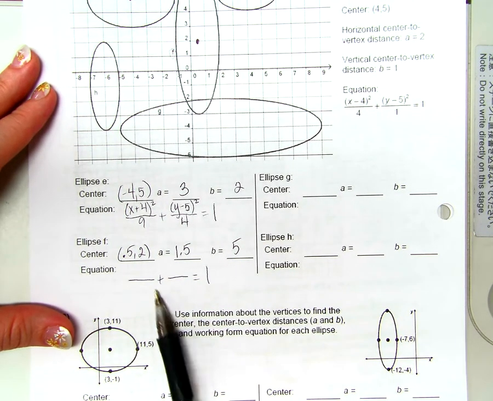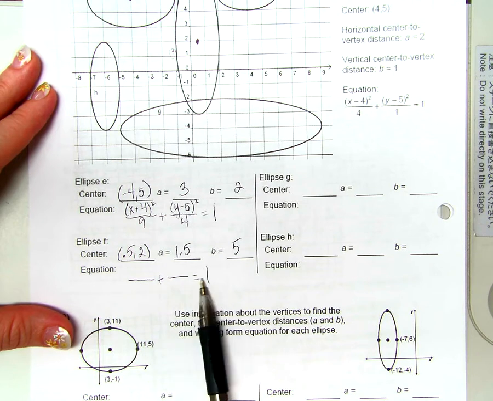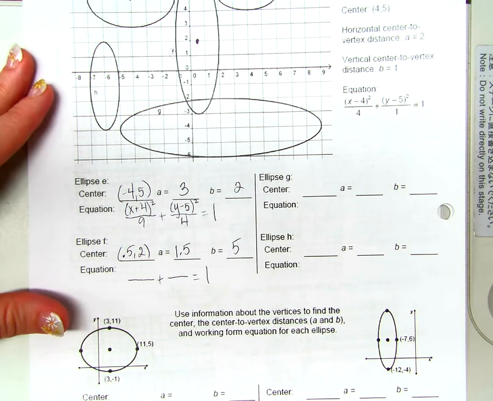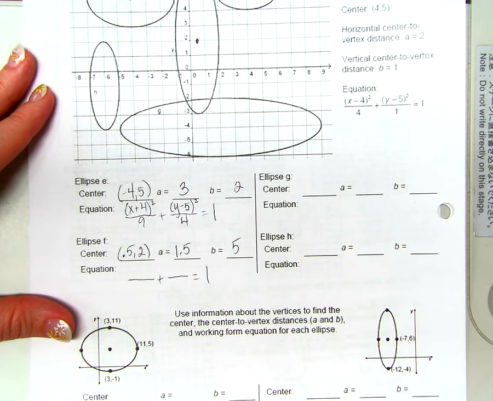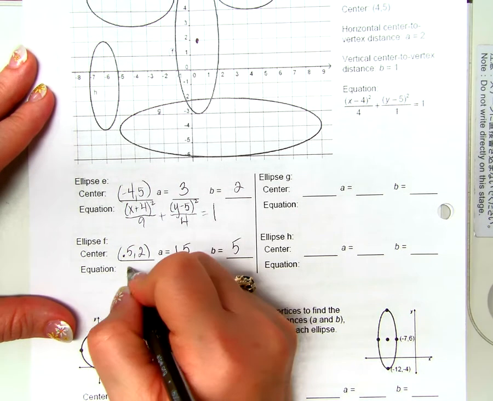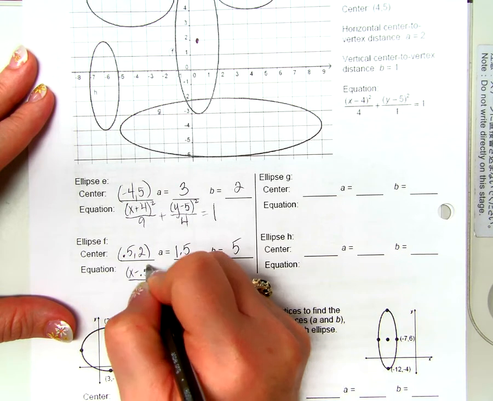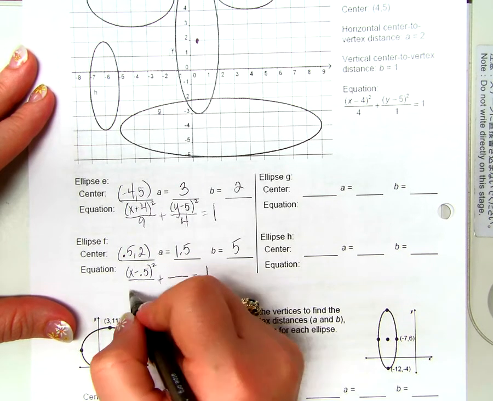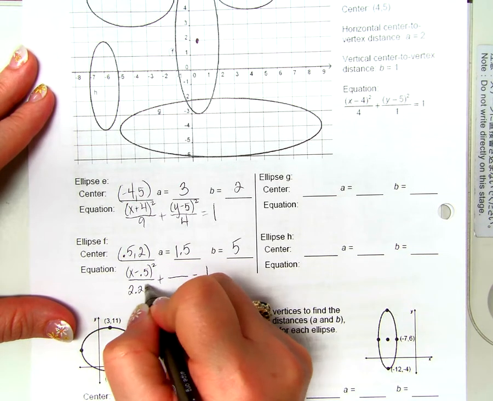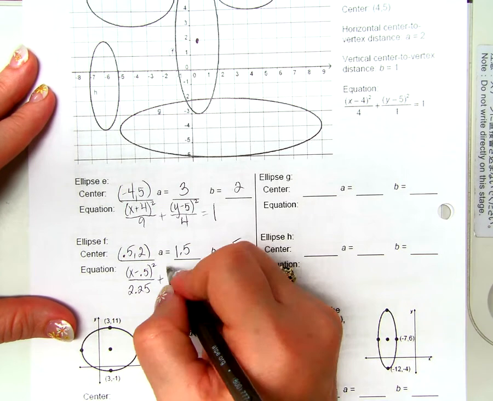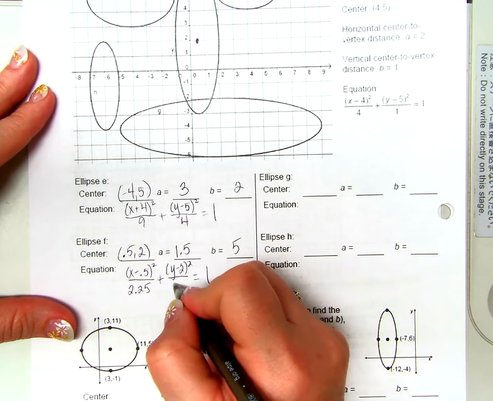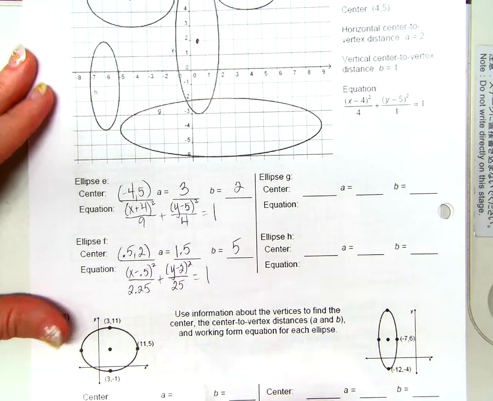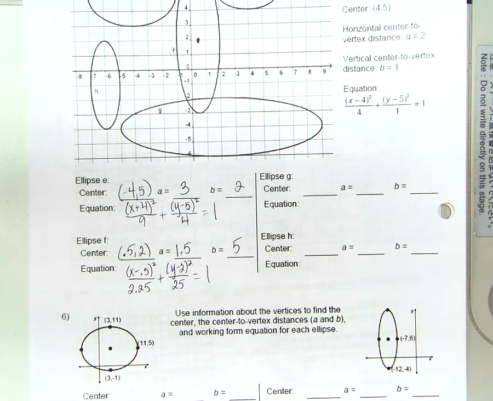To avoid confusion, am I allowed to write an equation of an ellipse without this pattern written down already? Yes. That's just to help me, right? Just a little shortcut for me so I can fill in blanks. X minus 0.5 squared over 2.25 plus y minus 2 squared over 25 equals 1. Excellent.